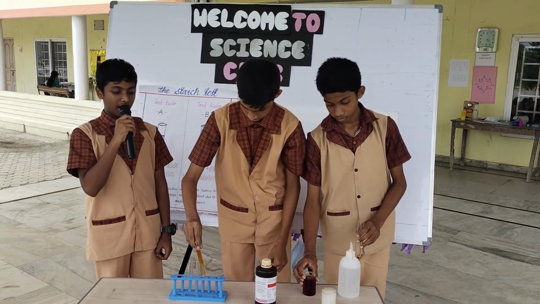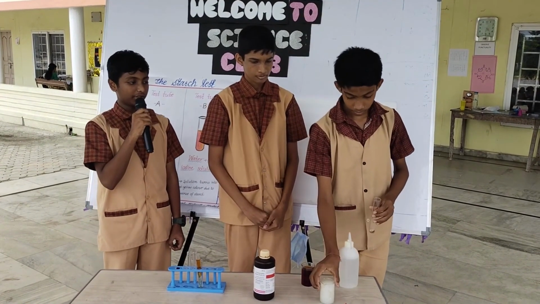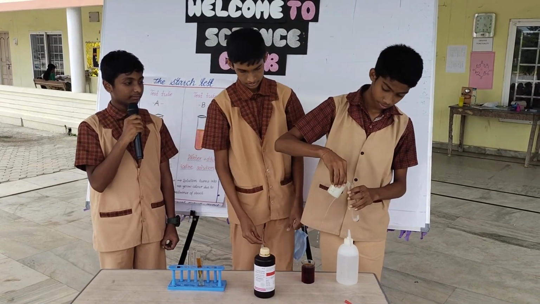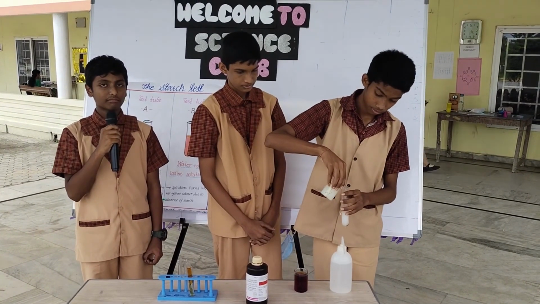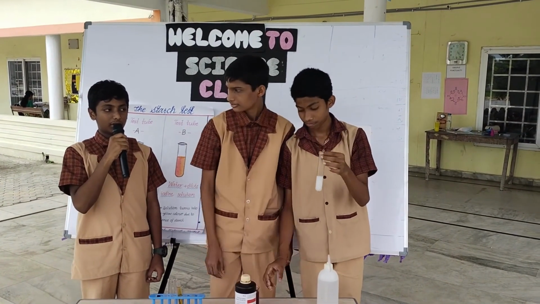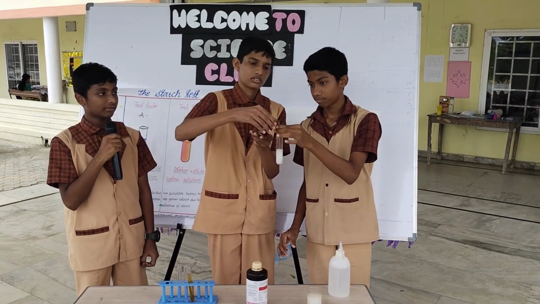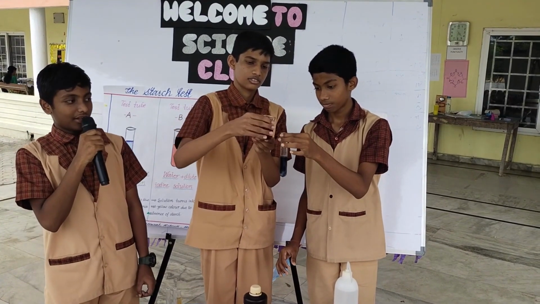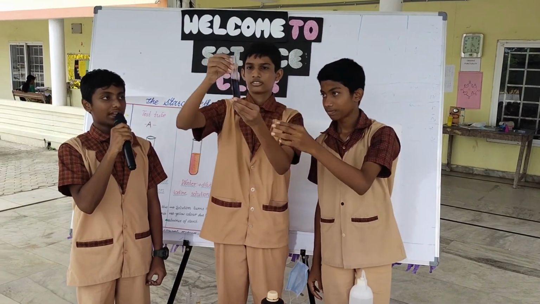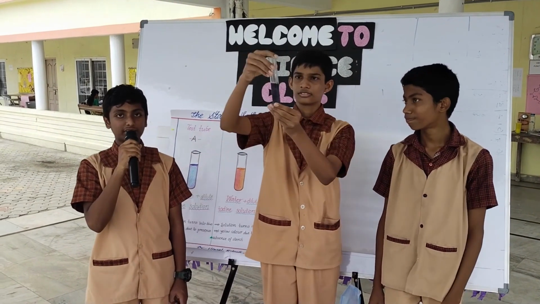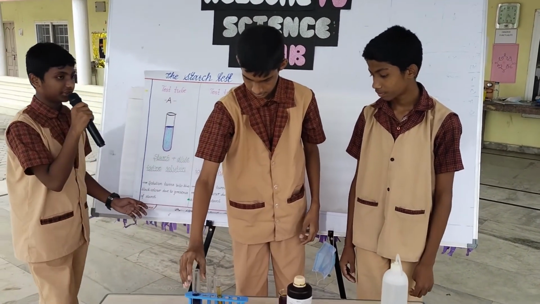And now take another test tube and add some starch solution into it. Now add some amount of iodine solution into it. Now you can see that the iodine solution diffuses and a blue-black color solution forms, and this indicates the presence of starch in this solution. And you can see the whole process here.